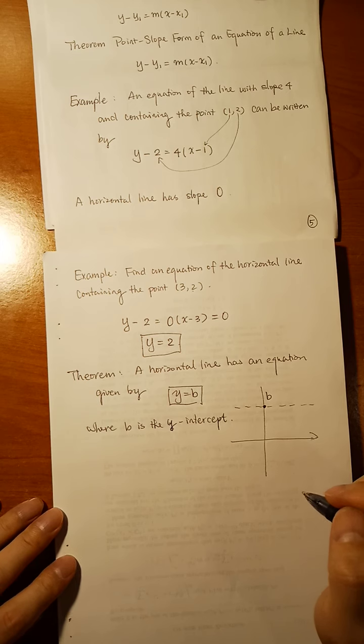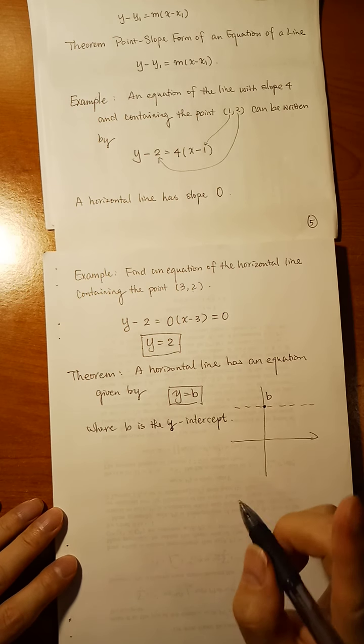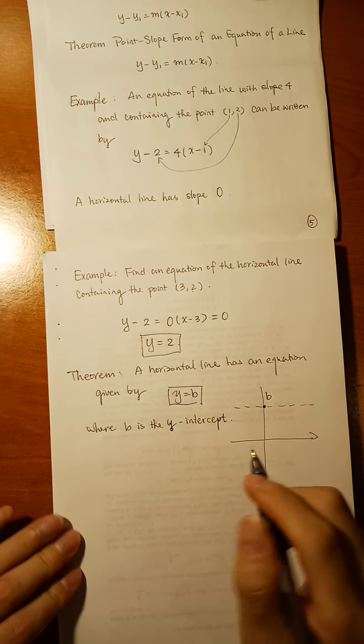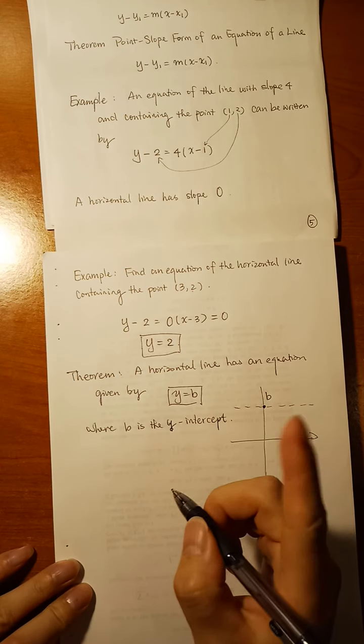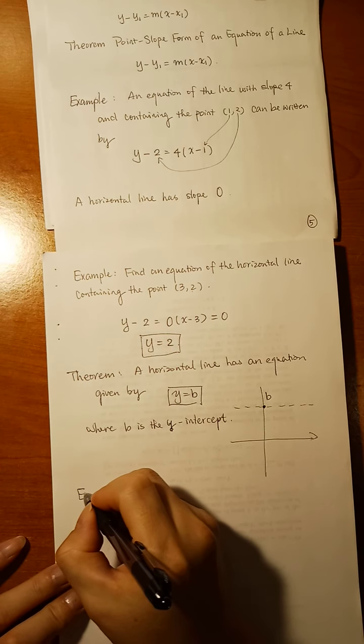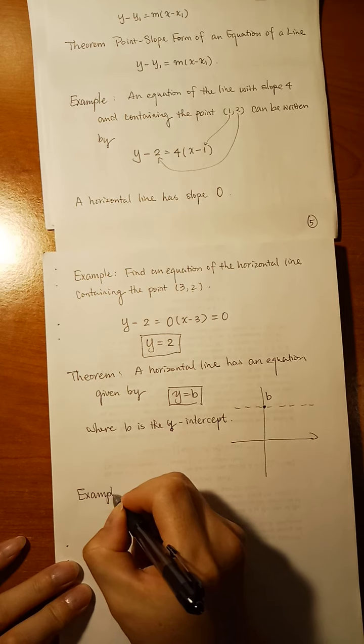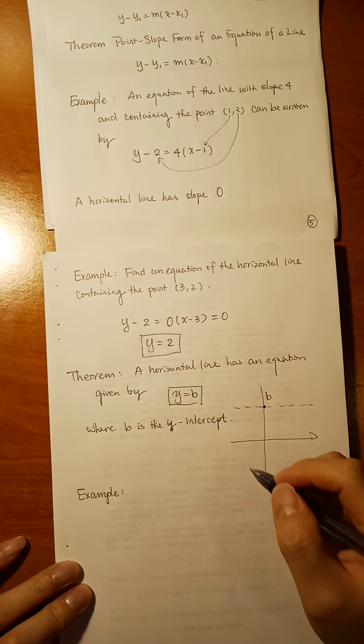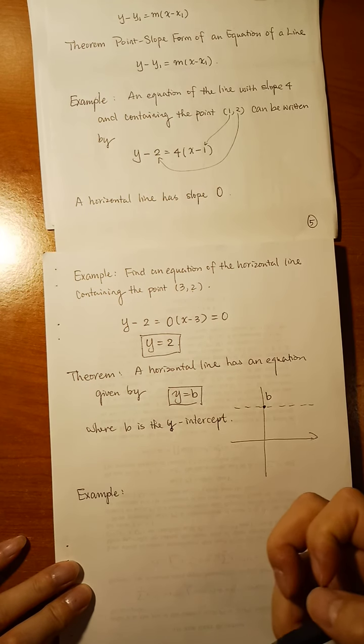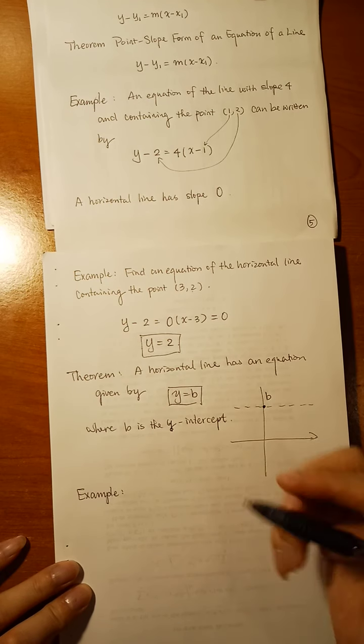Okay, and let's do one more example, and we'll stop for this. Let's stop this video and continue next time. And sometimes they don't give you the slope with the point. They give you 2 points.